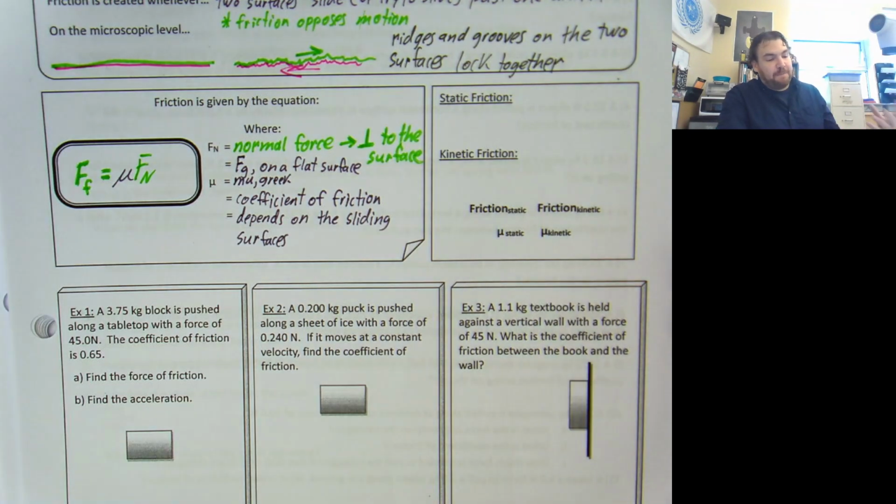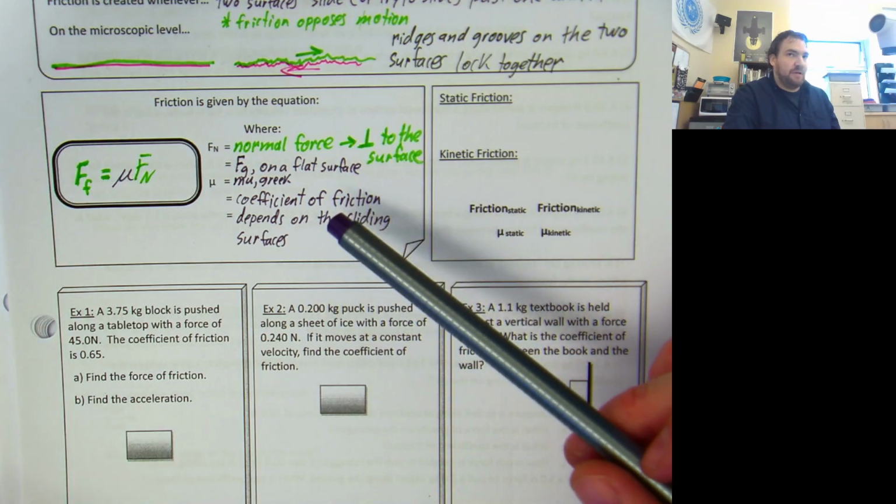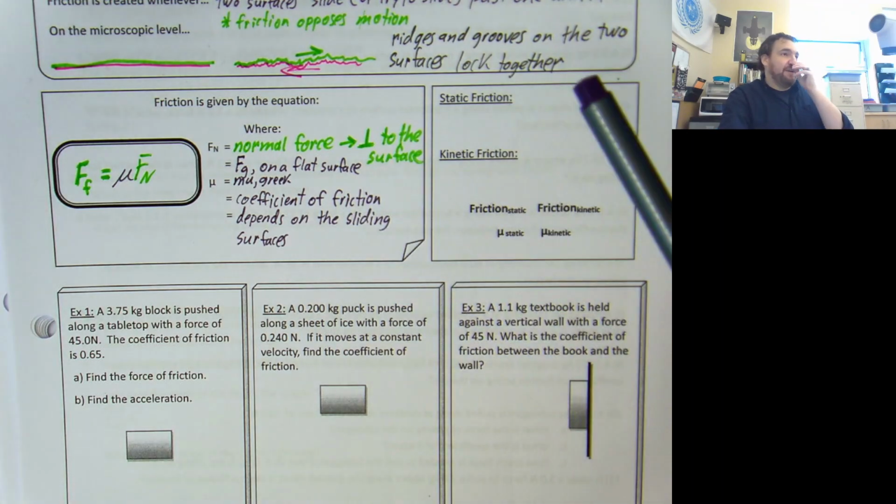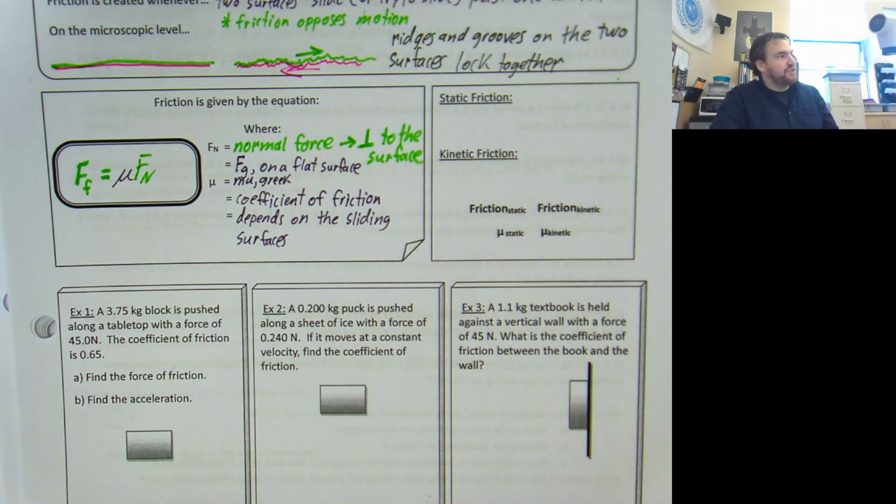So there are as many coefficients of friction as there are possible combinations of objects that will slide past each other. If you can come up with a combination of surfaces, there is a coefficient of friction for those surfaces. Steel and ice, coefficient of friction. Well, maybe the skates are made of wood. You're Dutch, and you're wearing those wooden shoes that they wear, and now you step on ice.